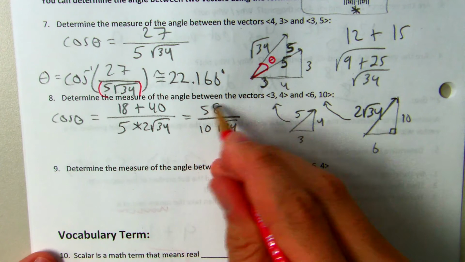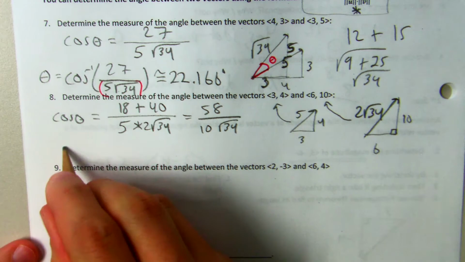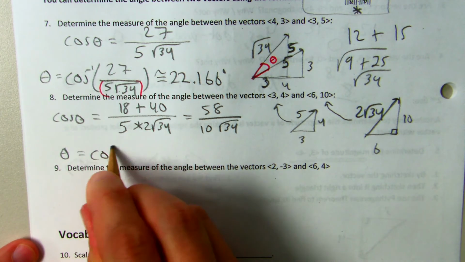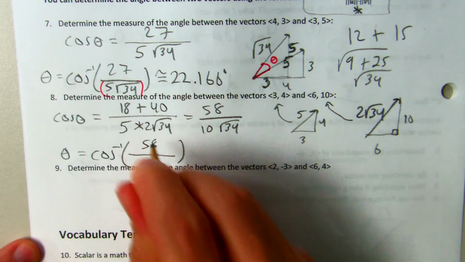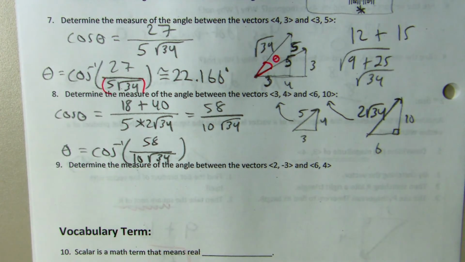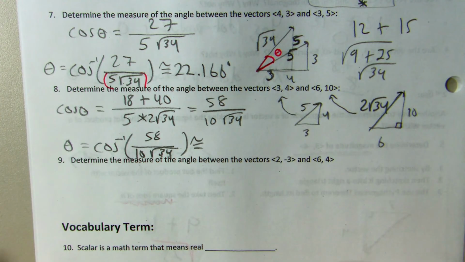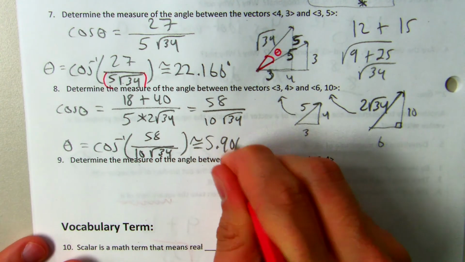So if you just type this in your calculator, you're going to get a number between 1 and negative 1, but probably not the angle. It would be an extreme coincidence. You still need to do inverse cosine. And type it in correctly with some parentheses to make sure it does the order of operations the way you expect it to. Specifically, these are grouped together. My calculator is telling me that's about a 5.906 degree angle.